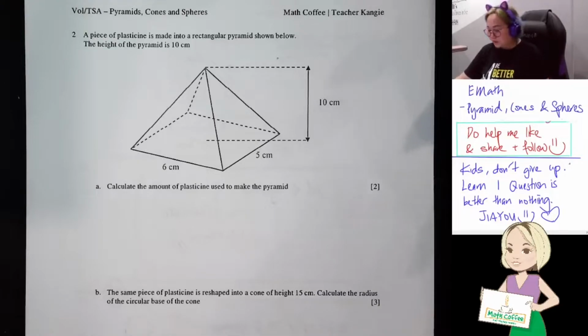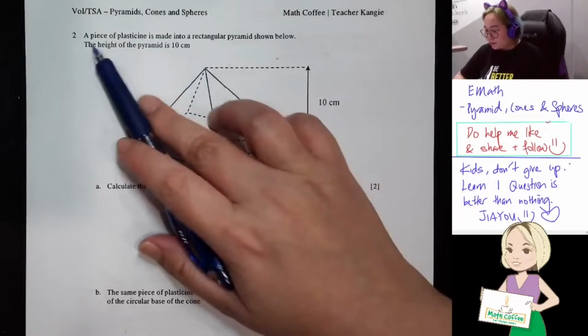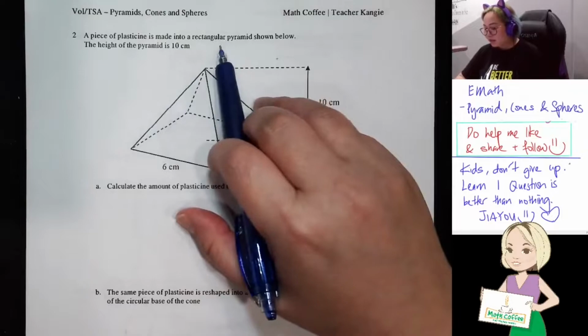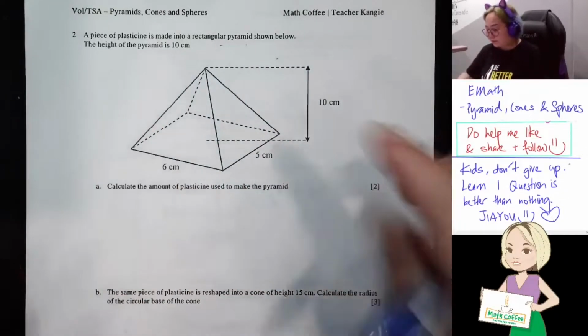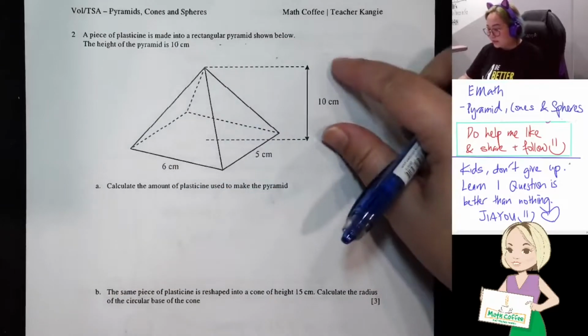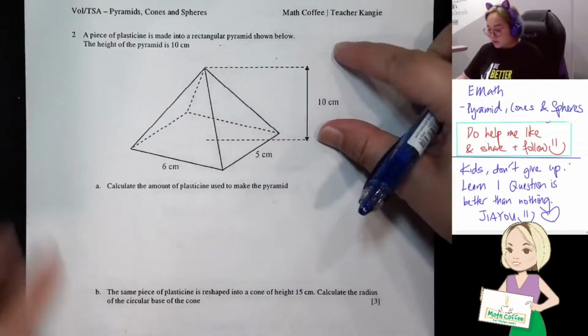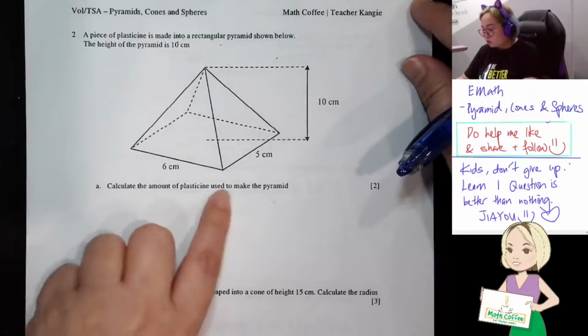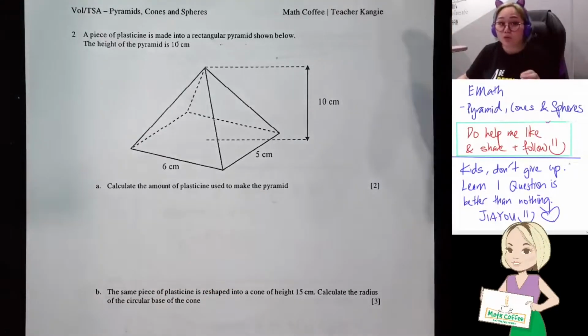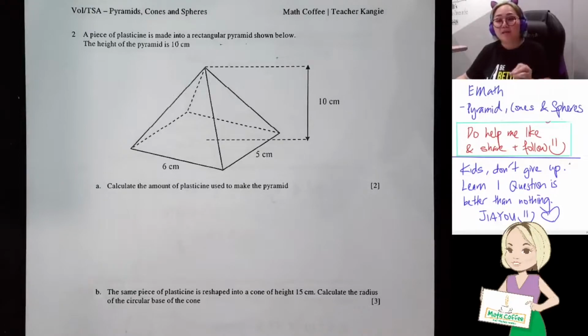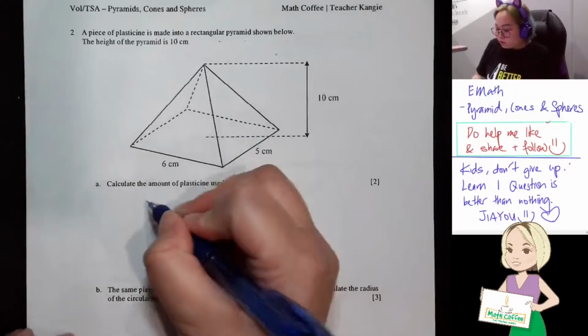Okay. So now come back to here. A piece of plasticine is made into a rectangular pyramid. So now they're telling you that the base is a rectangle. The height of the pyramid is 10 cm. Then, calculate the amount of plasticine used to make the pyramid. So they did not ask you to find volume, but you must know, calculate the amount of plasticine is using the material. So if it's material, it's actually finding the volume. So same.